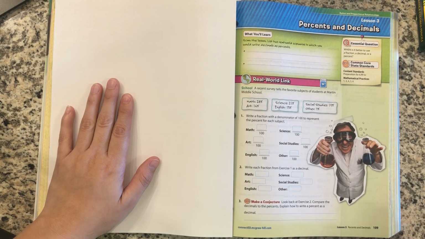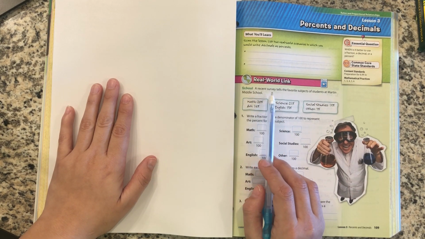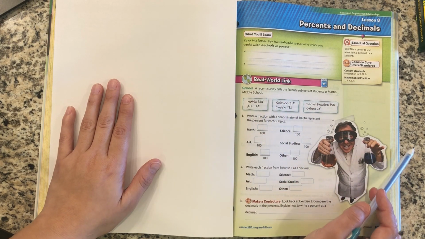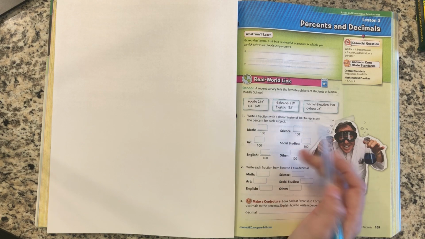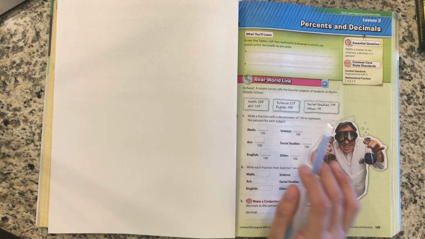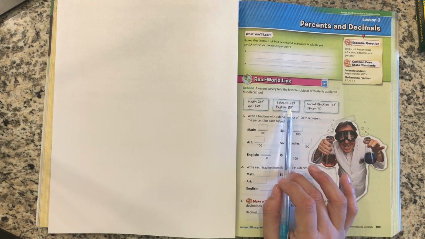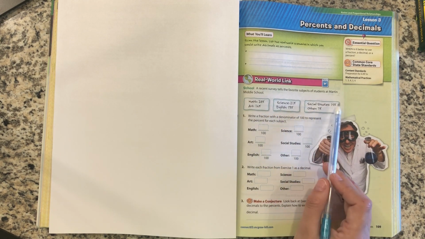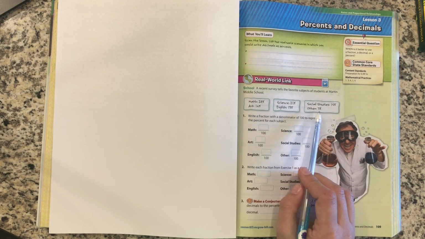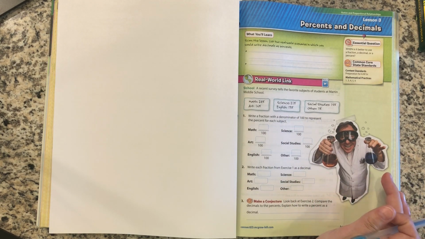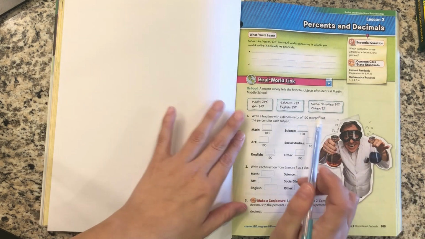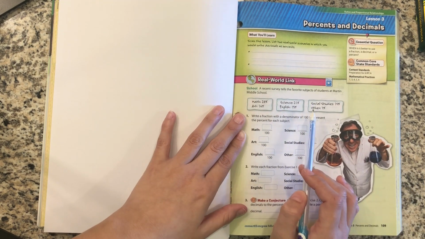So let's look at our real world link. It says a recent survey tells the favorite subjects of students at Martin Middle School. So we have math is 28%, art is 16%, science is 21%, English is 13%, social studies 15%, and other subjects is 7%.